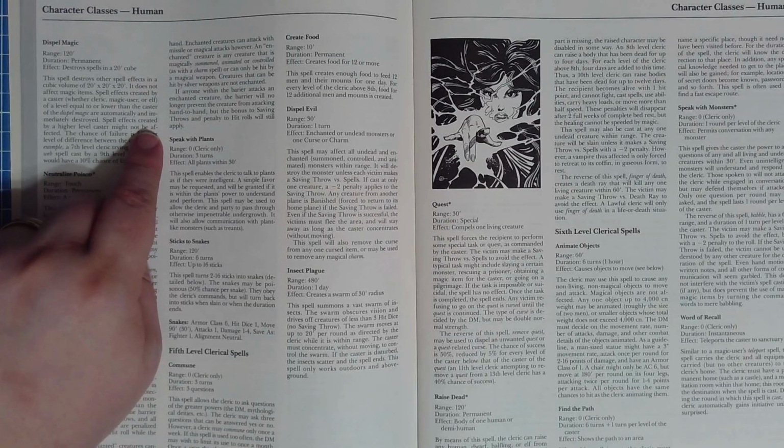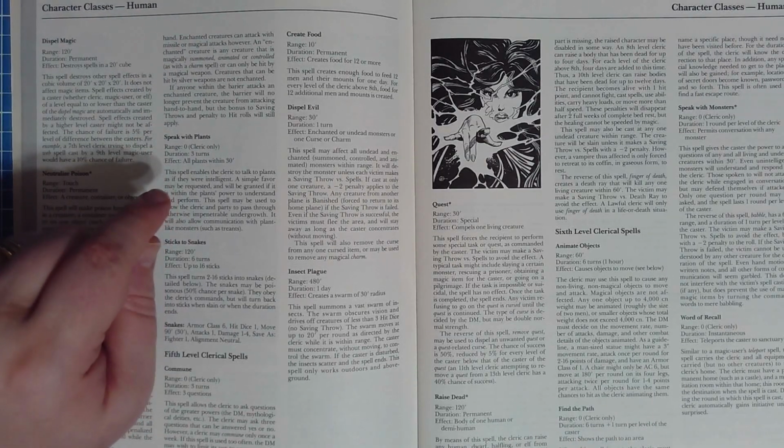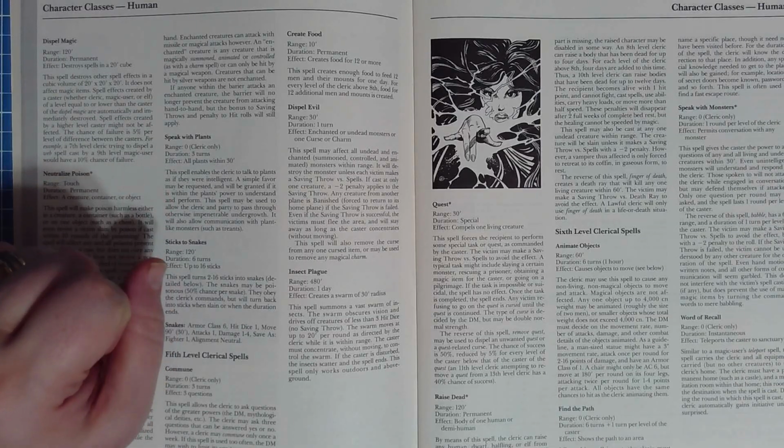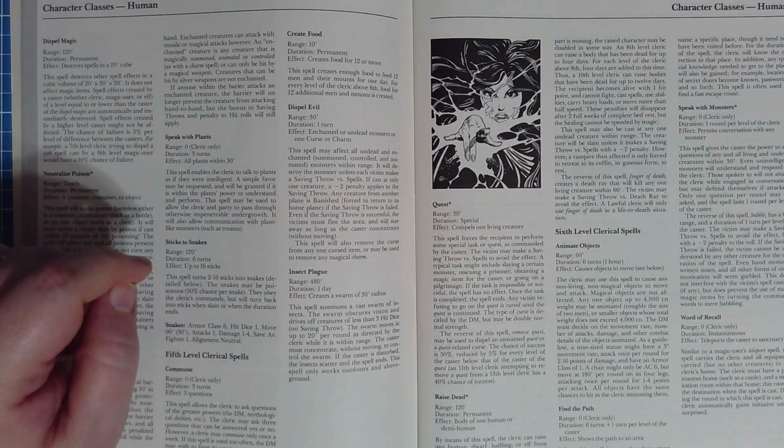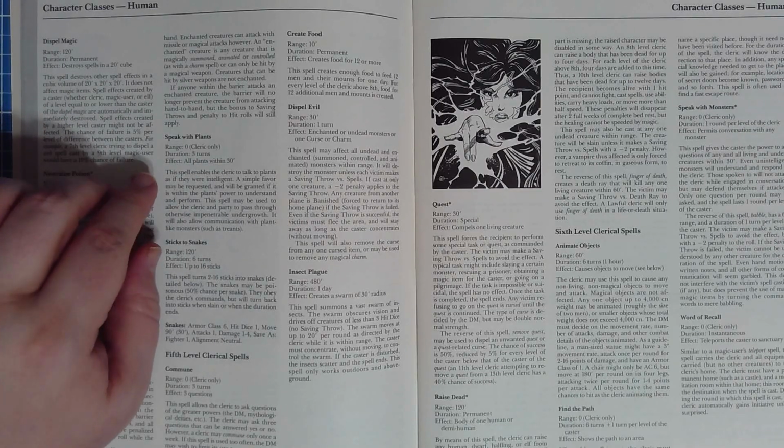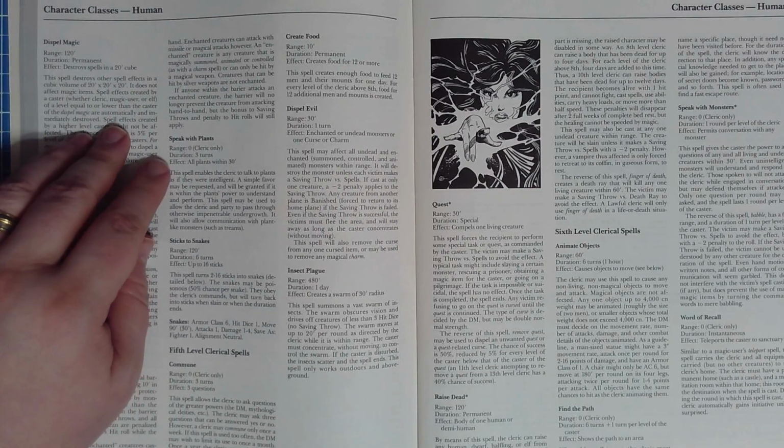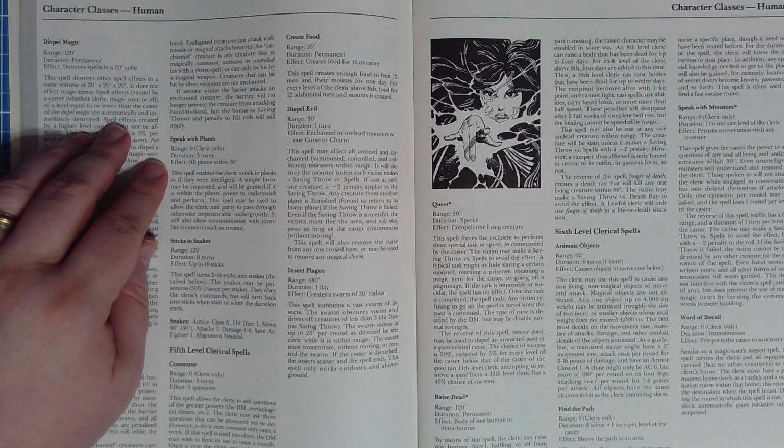Speak with plants. Range 0, cleric only. Duration 3 turns. Effect, all plants within 30 feet. Yes, you can speak with plants. Yes, you have to be at least a level 8 cleric to speak with the plants.